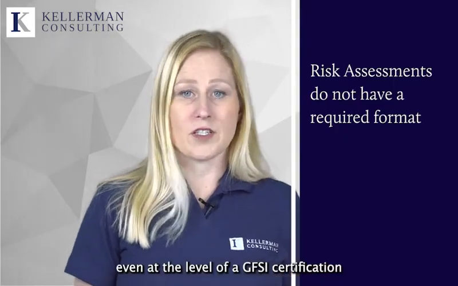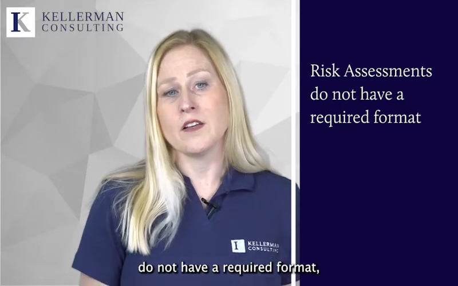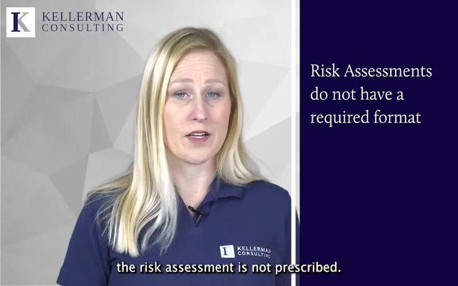Even at the level of a GFSI certification scheme, risk assessments do not have a required format, so how a facility chooses to format and document the risk assessment is not prescribed.